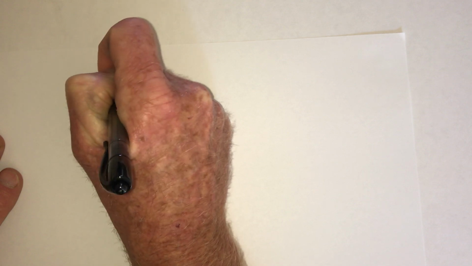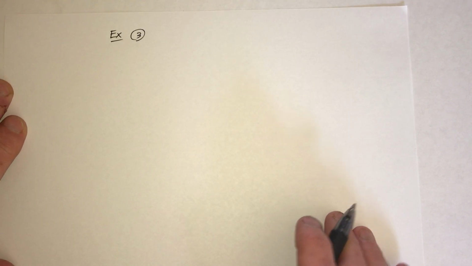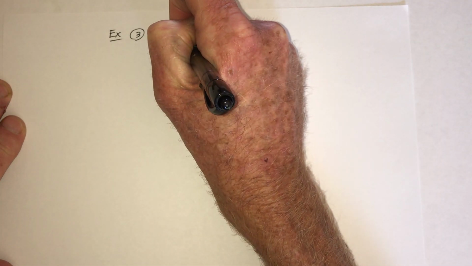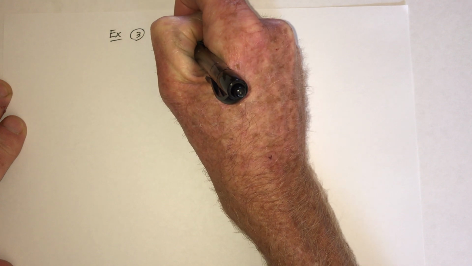Okay, then on to another type of example. As soon as I get another piece of paper. Example number 3. So suppose that you have a pulley.